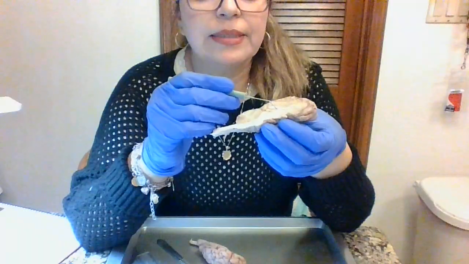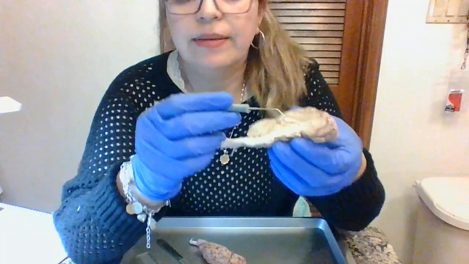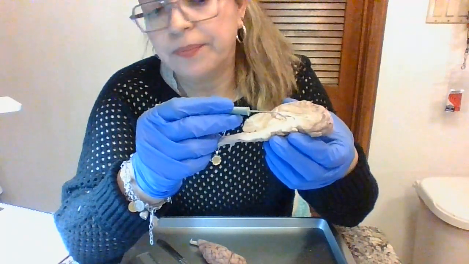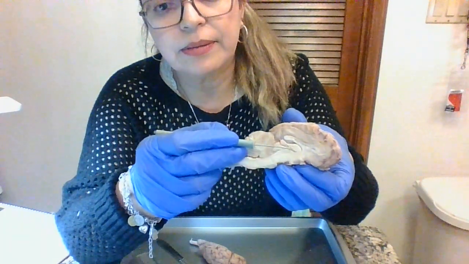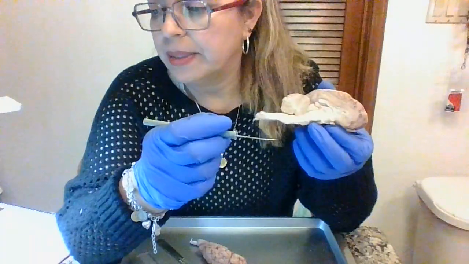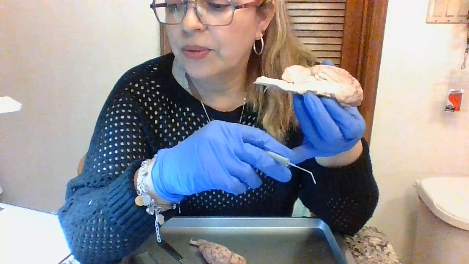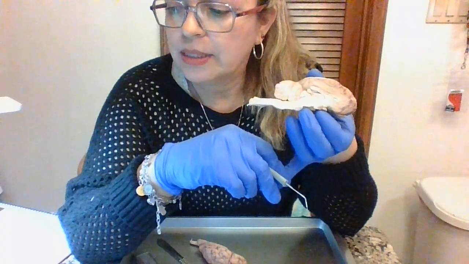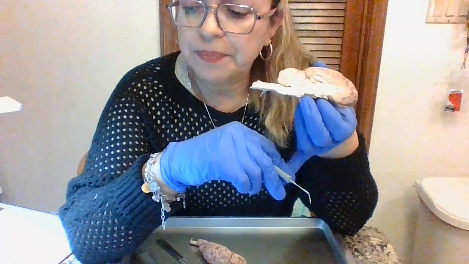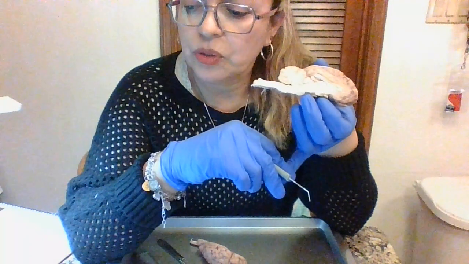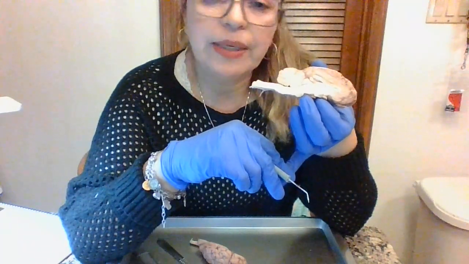Next thing we have is the thalamus. The thalamus is right here. Okay, right here is the thalamus. The thalamus transmits sensory and motor signals to the cerebral cortex. It regulates consciousness, sleep, alertness, emotions, memory, attention, and language.